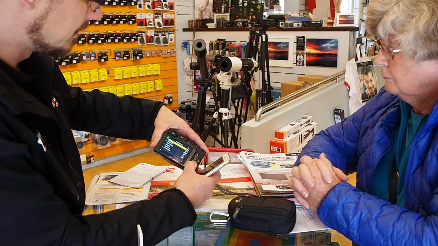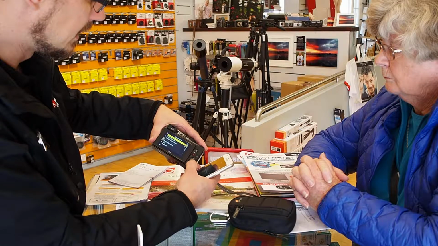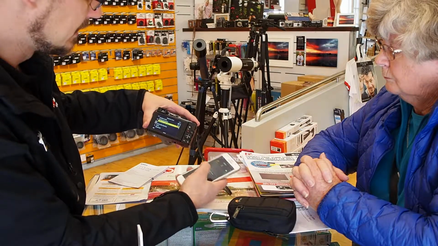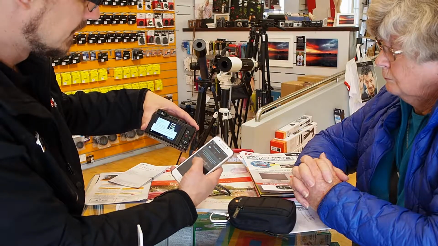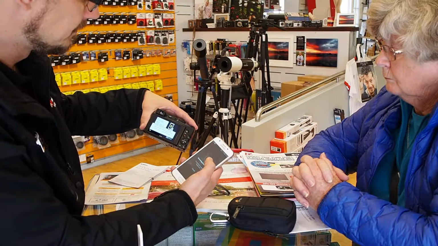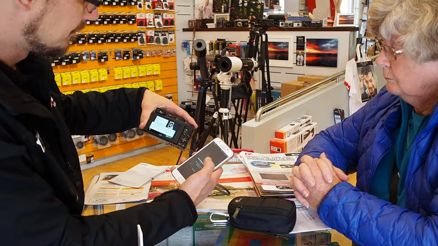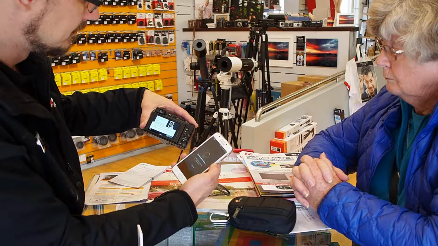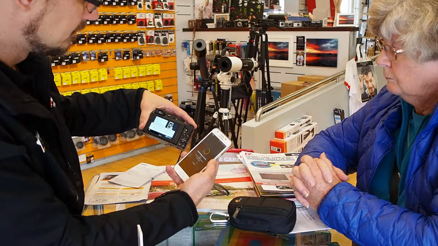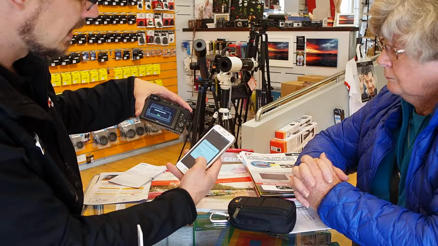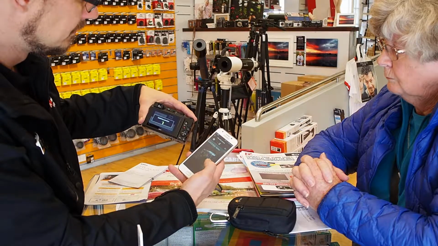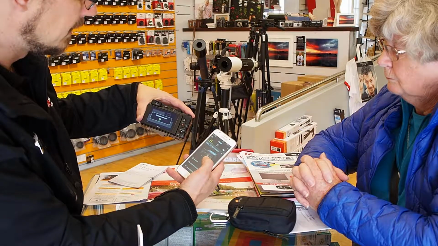Go into the menu here, I'm doing that again. Wi-Fi, connect to smart device. On the camera, connect to camera. Click on the camera. Push OK on the camera, push OK on the phone. Pairing complete.